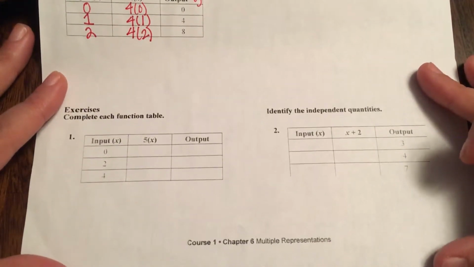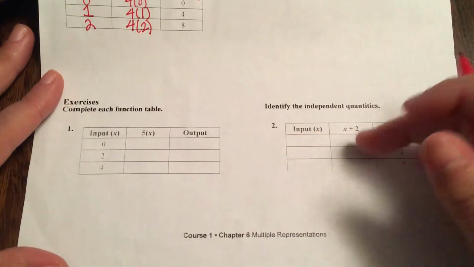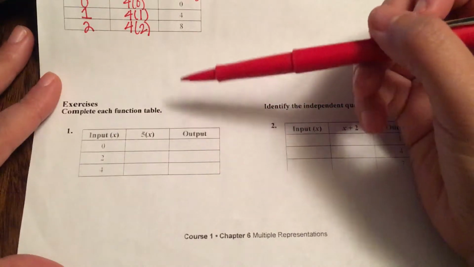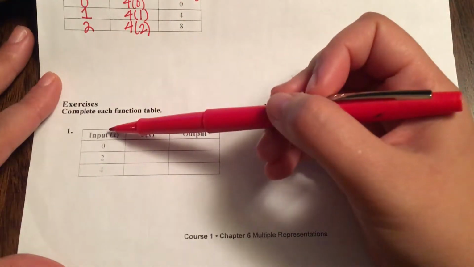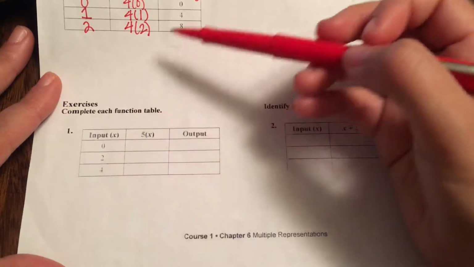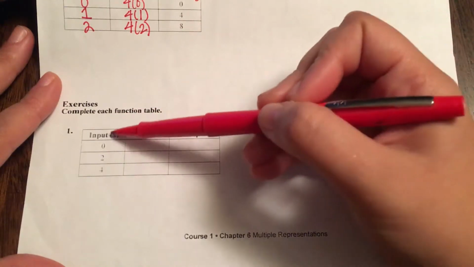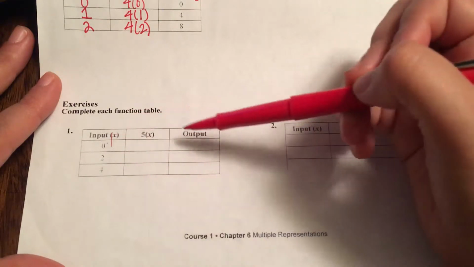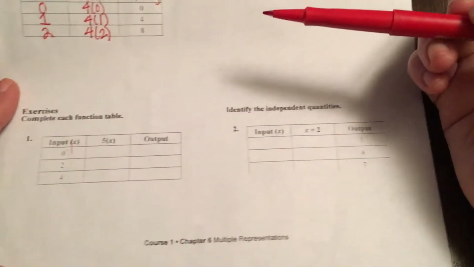Okay? Now down here at the bottom, I want you to work these two out by yourself. And one of them is actually going to be just like the one from up here. And you're going to start with the input. So this is your X. This is the independent value. You are going to be multiplying these numbers by 5. So 5 times the input is going to give you your output.